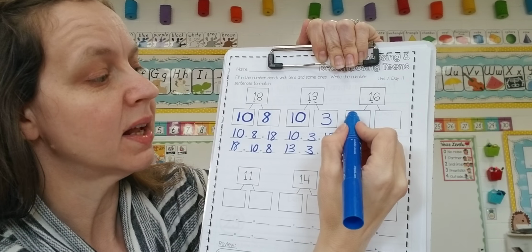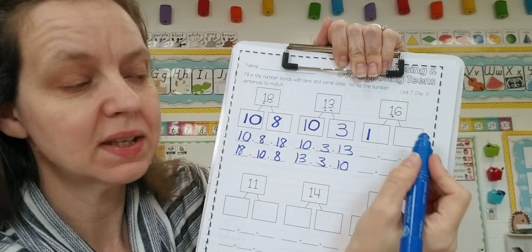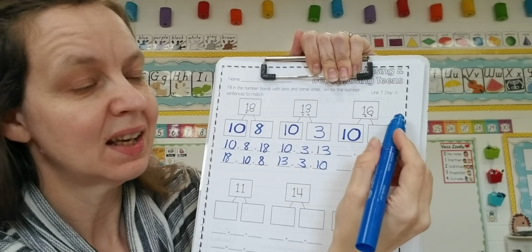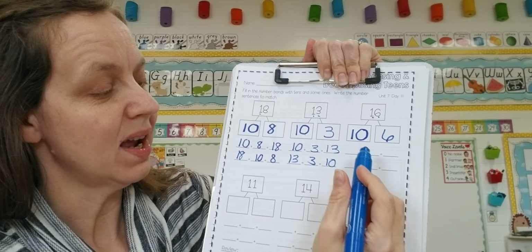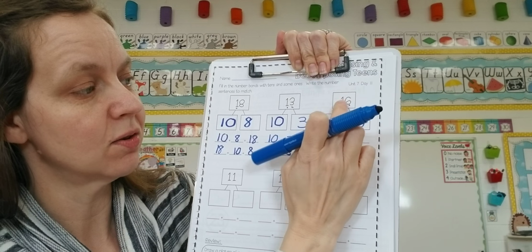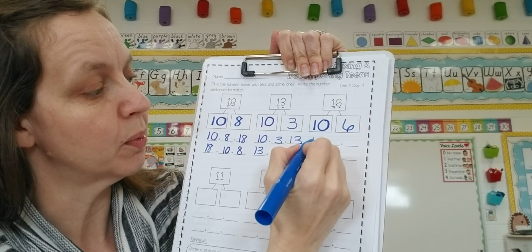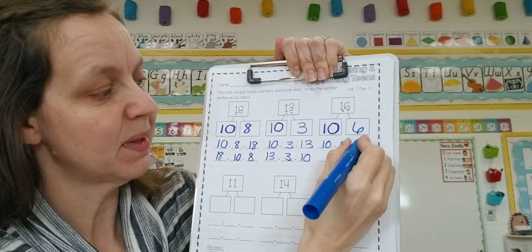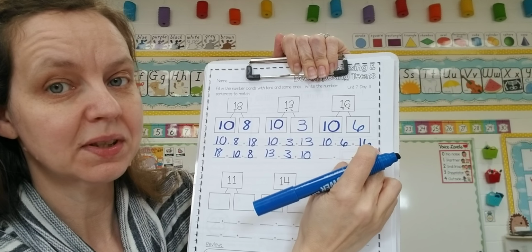I just see 1, so I'm going to put it there. And what do tens always have? They always have a 0. How many ones? 6. All right, so our first number sentence, we're just going to use our numbers that we see. We have a 10, so we'll put it here, and a 6 right there, and then 16 up there.